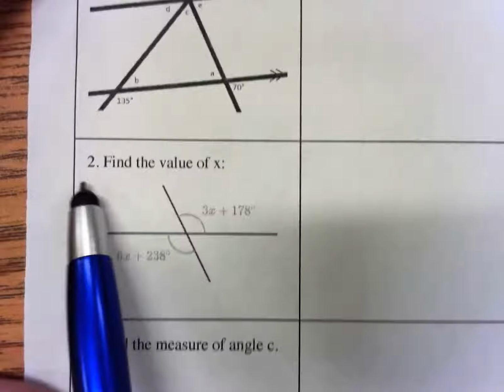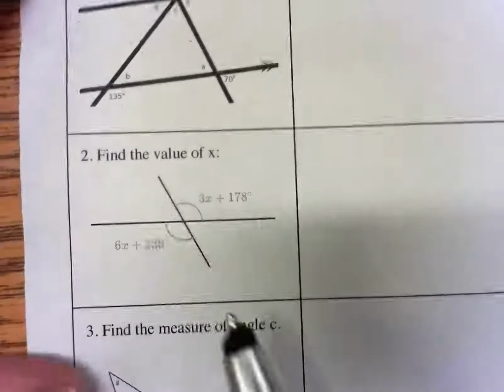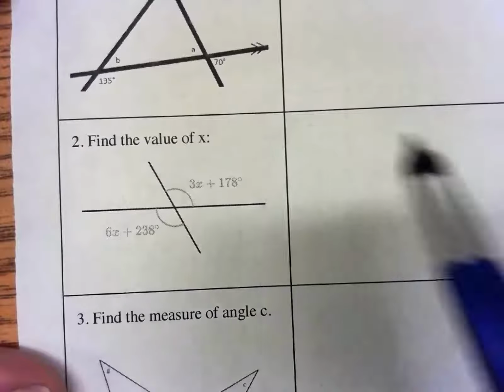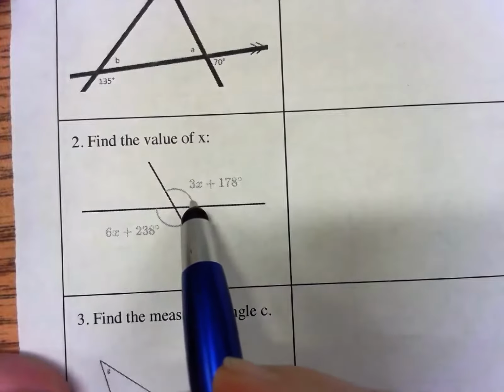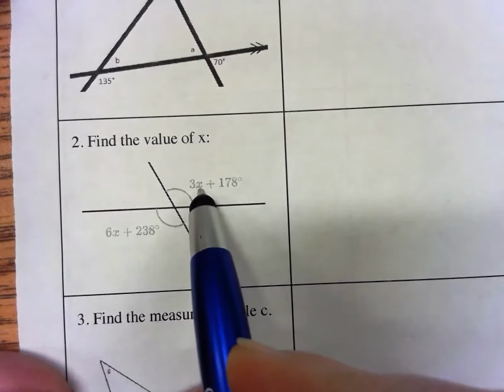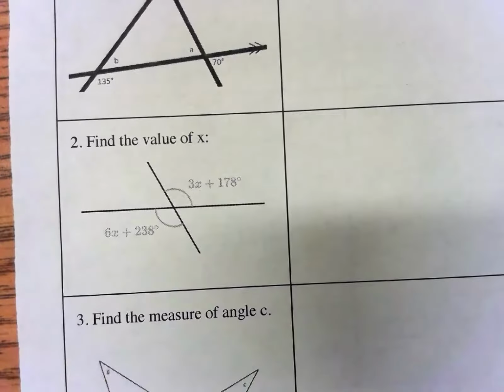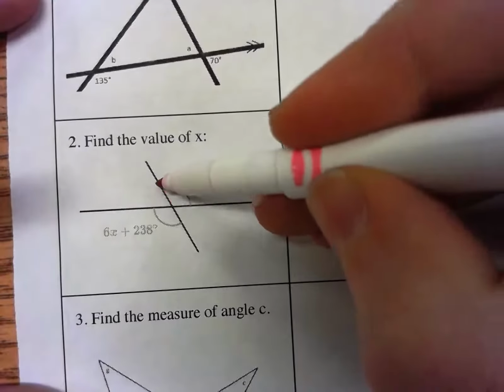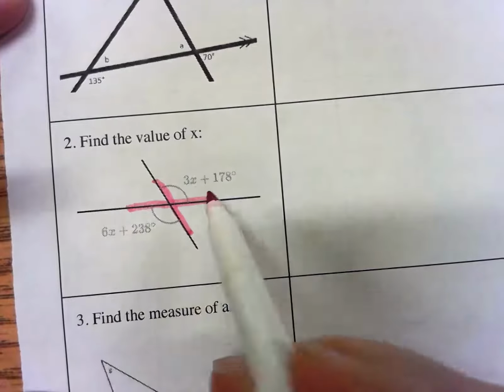This is question number 2 on homework number 13, part 2. The question says find the value of x. We see that we have two angles here, both of which have an x in them. And if we look at the relationship between these angles, they form an x.